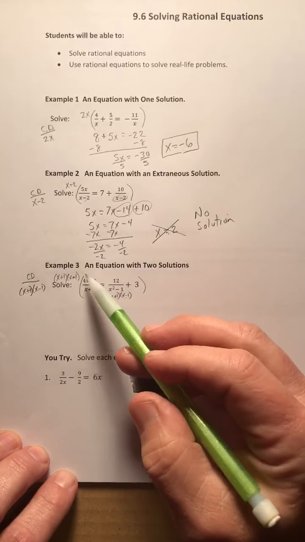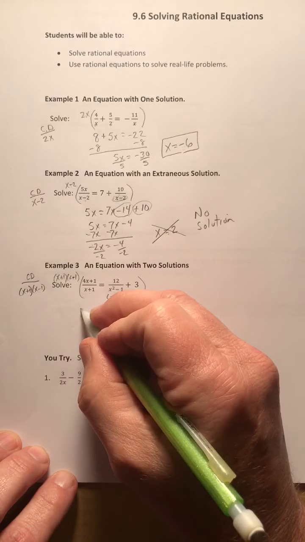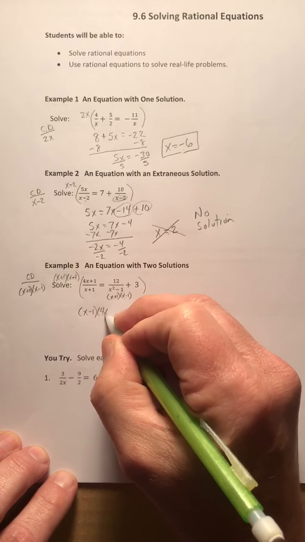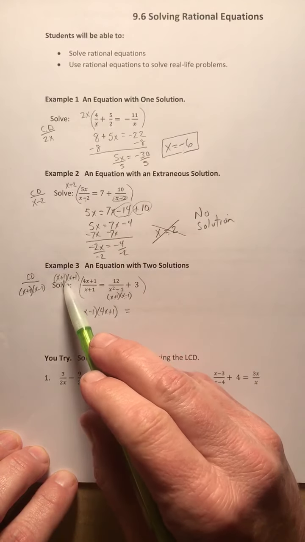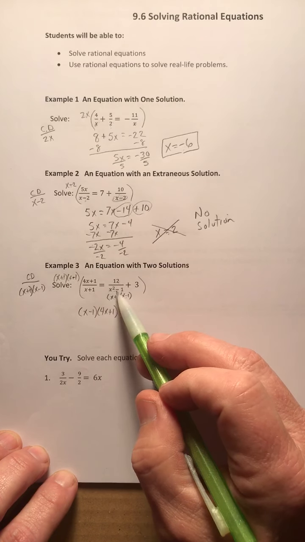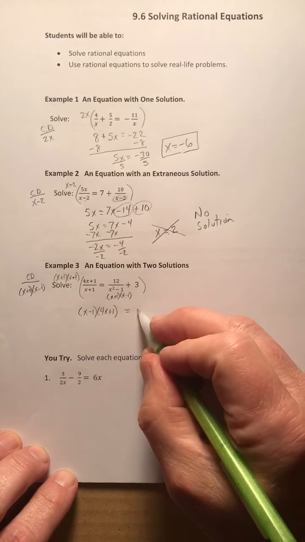When we multiply the first one by it, the x plus 1's cancel out. So it leaves us with x minus 1 times 4x plus 1 equals. Now we multiply x plus 1 times x minus 1 times 12 over x squared minus 1, or x plus 1, x minus 1. They cancel out, just leaves us with 12.